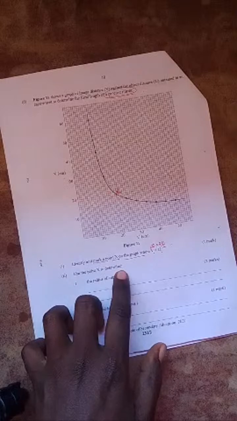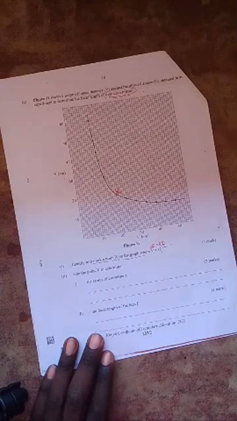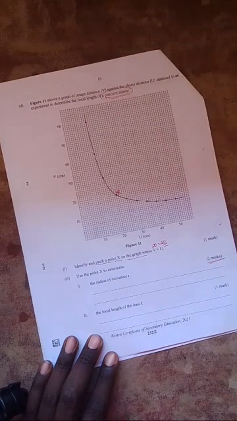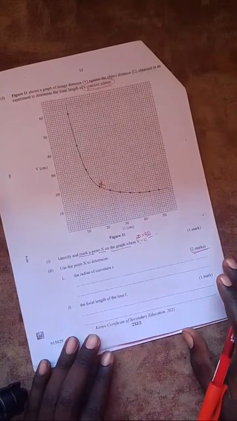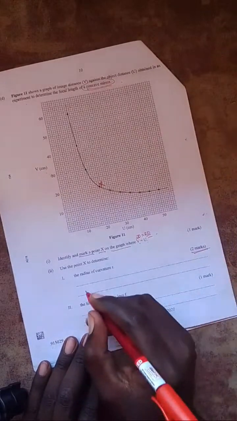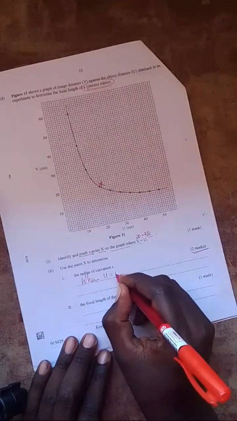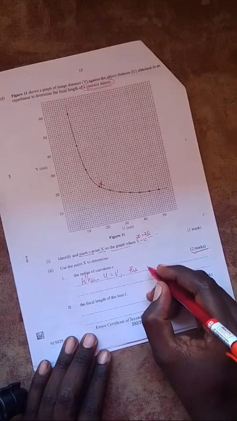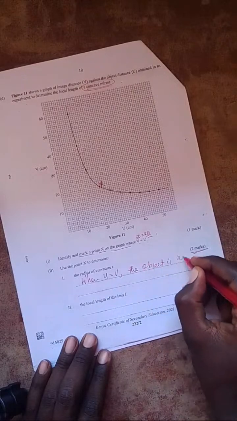Use point X to determine the radius of curvature. It has been awarded 2 marks, meaning that you must have something that you can explain. So, it is in a condition that when U is equal to V, the object then is at C.